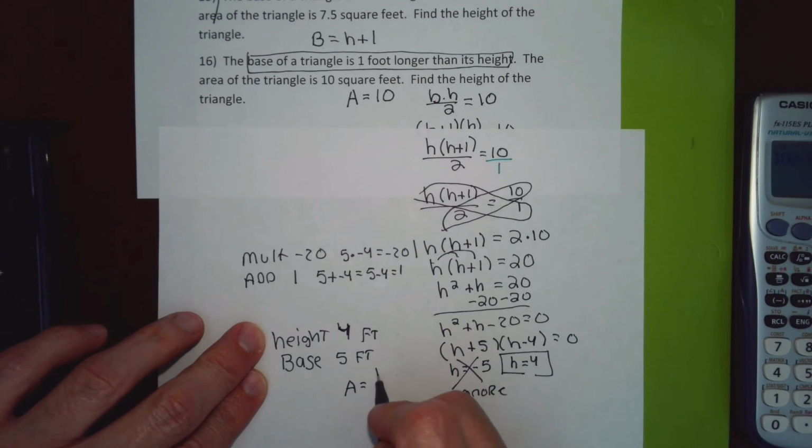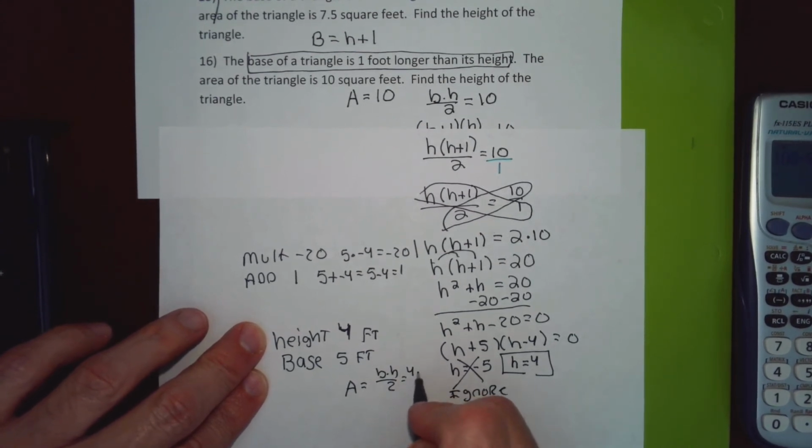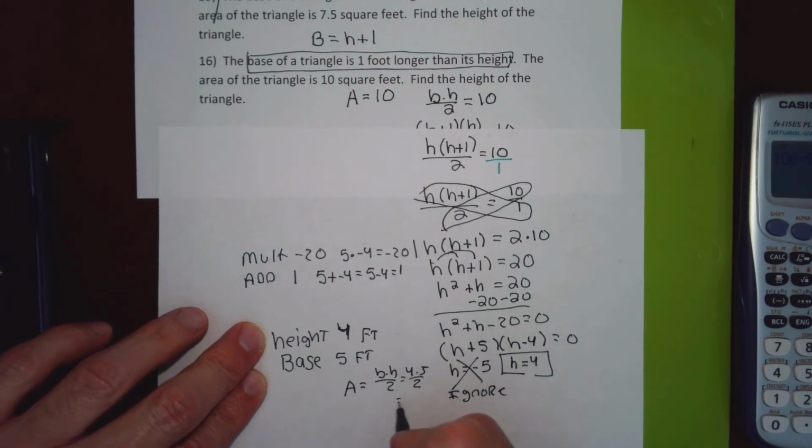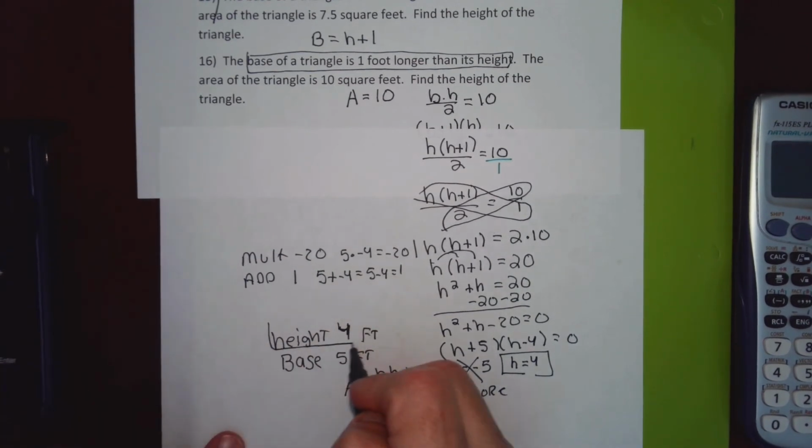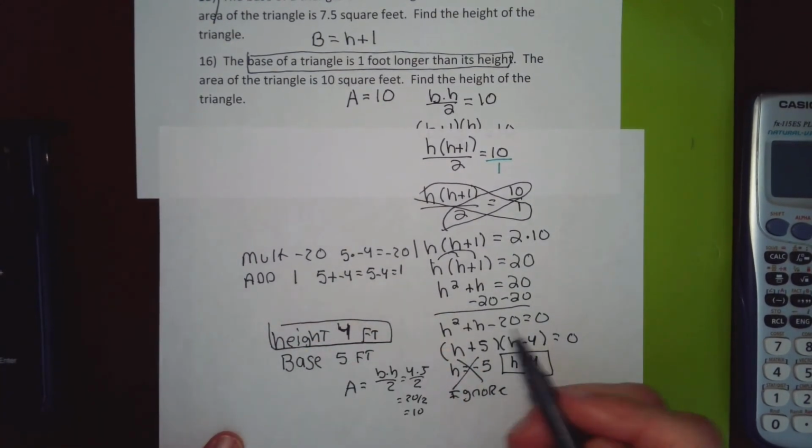The area of the triangle is base times height over 2. This would be 4 times 5 over 2, which is 20 over 2, which is 10. Really, the answer that's needed in problem 16 is just that the height is 4.